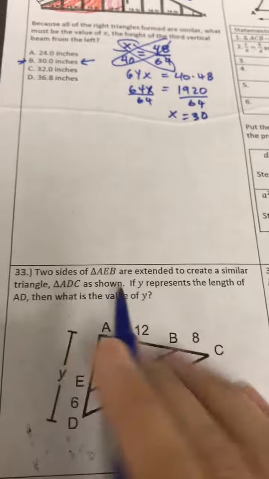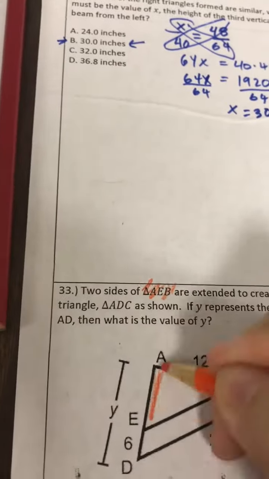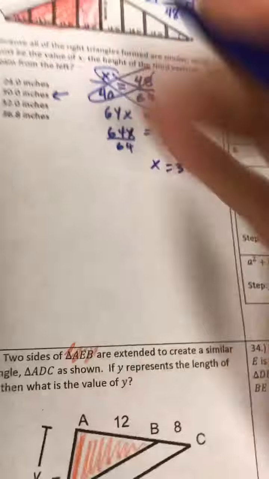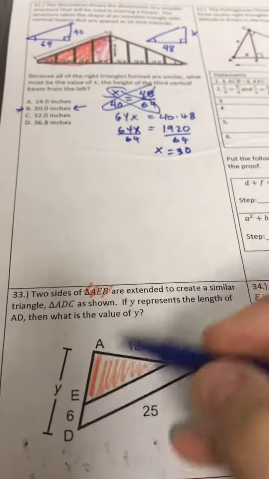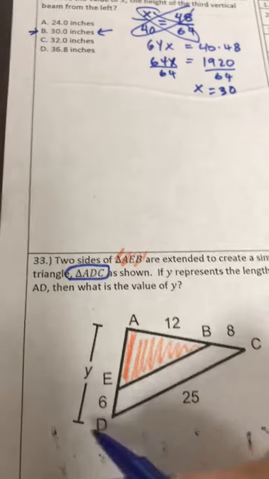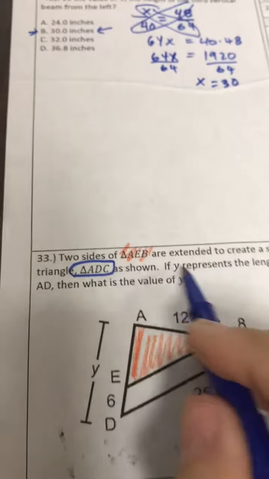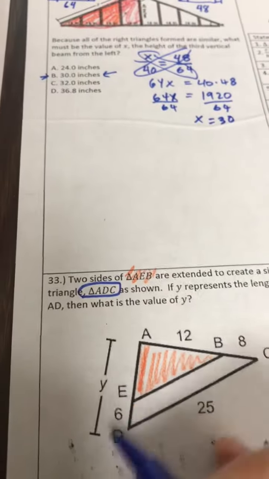Next question. Two sides of this triangle, AEB, extend to create similar triangle ADC. So they went out and said they're similar. That means their sides have to make the same ratio. If y represents the length of AD, then what's the value of y?